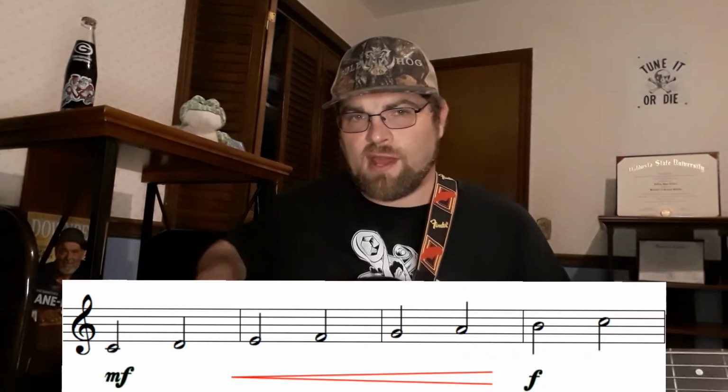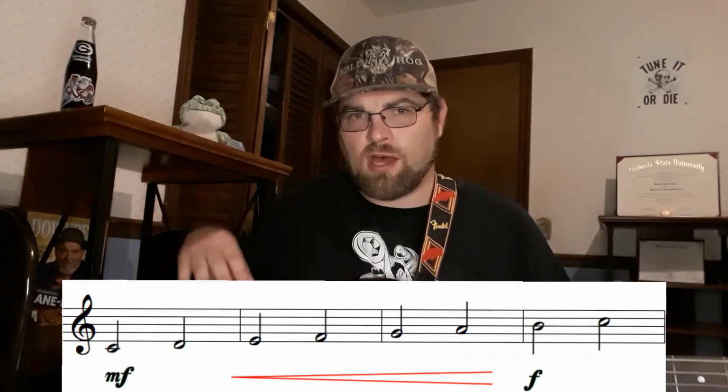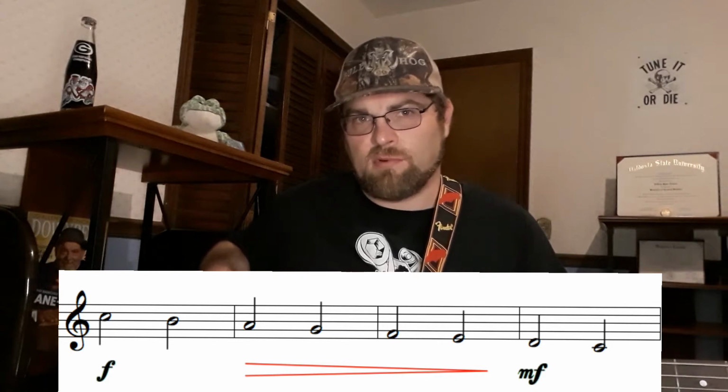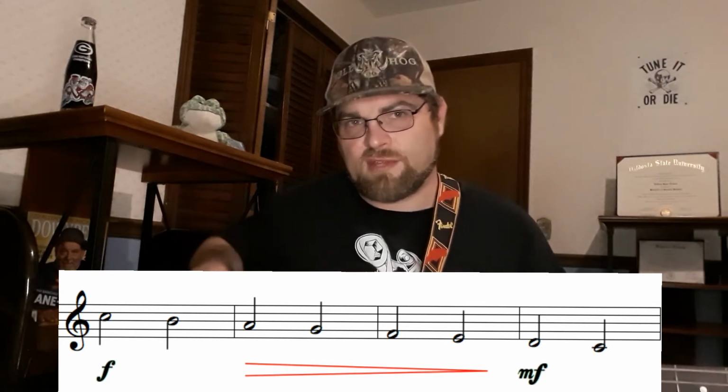Now a crescendo looks like a long drawn out less than symbol on top of or below the staff. And a decrescendo looks like a long drawn out greater than symbol across the top of or bottom of the staff, depending on where your composer puts it.